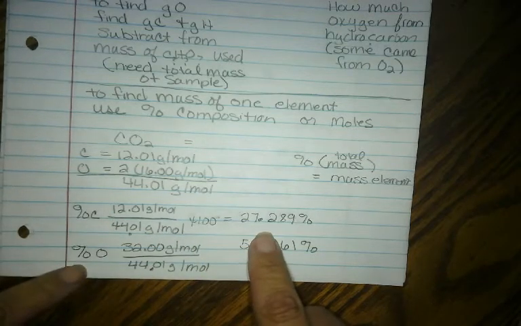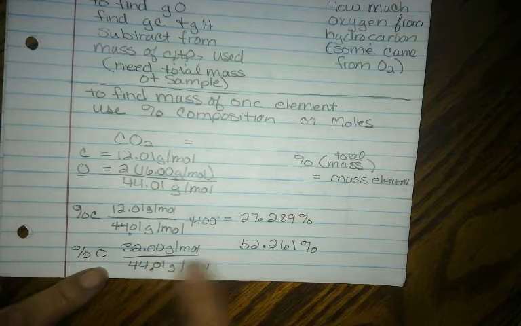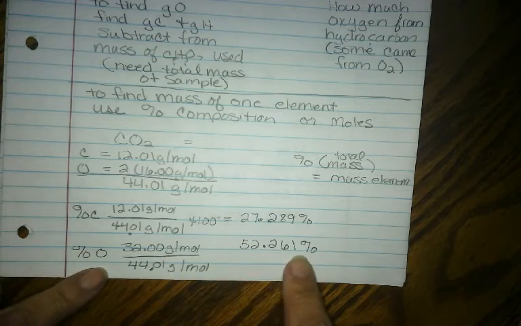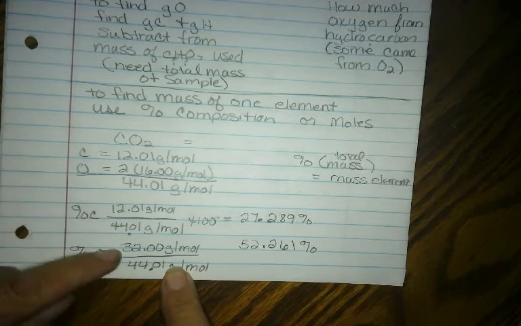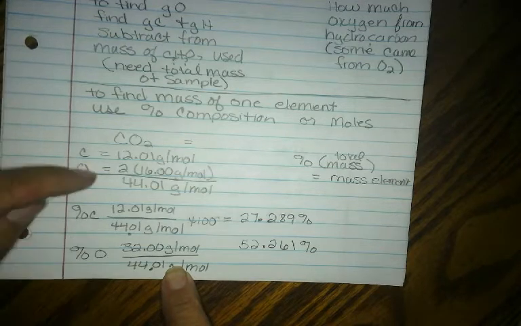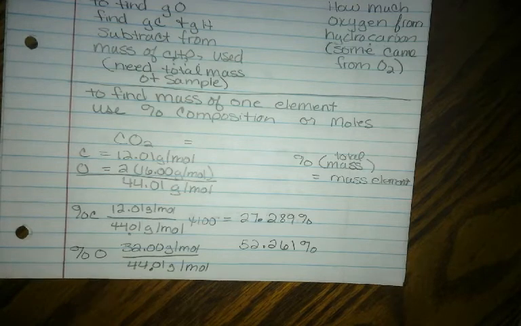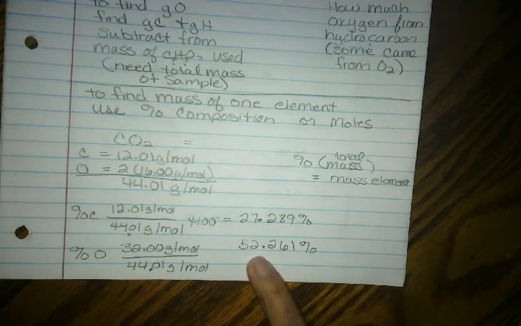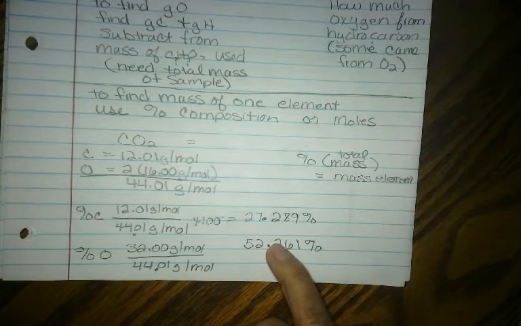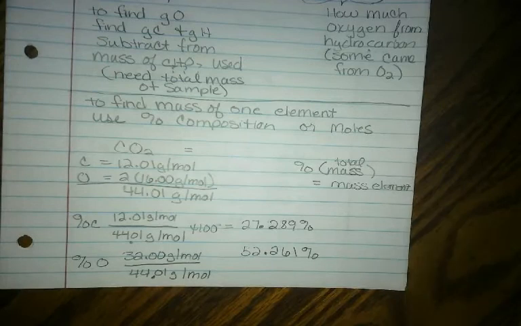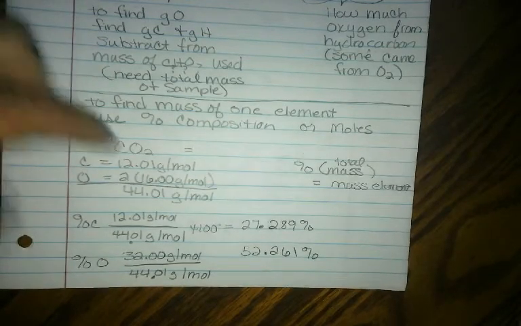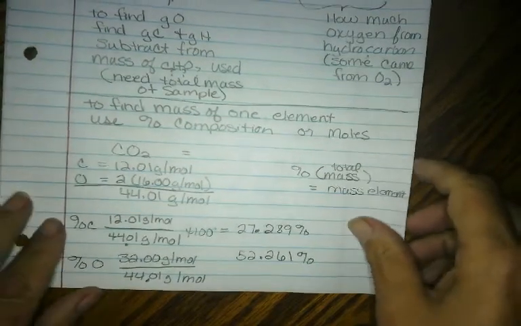We get 27.289%, and here we get 52.261% of oxygen when I take my oxygen divided by the total molar mass. If I use these numbers and multiply it by the mass of a sample, then I can get the actual grams that are in carbon dioxide, okay?